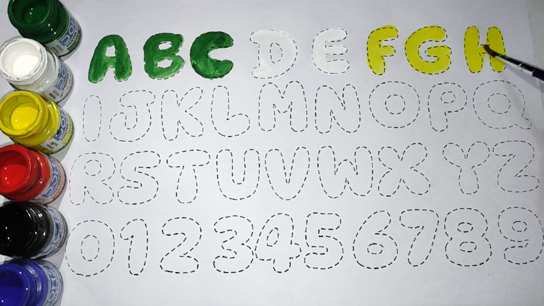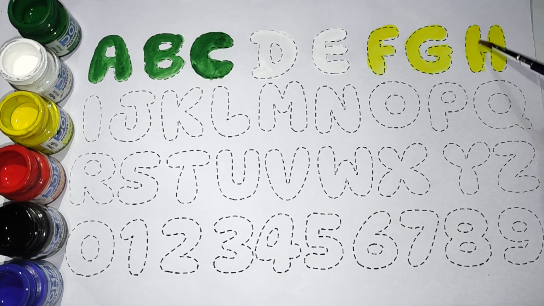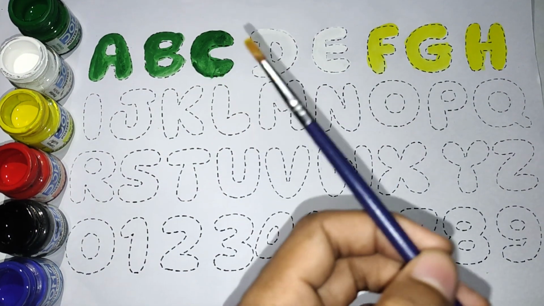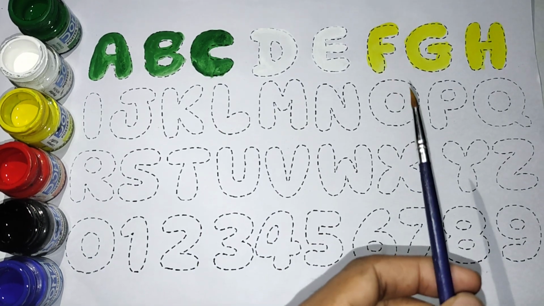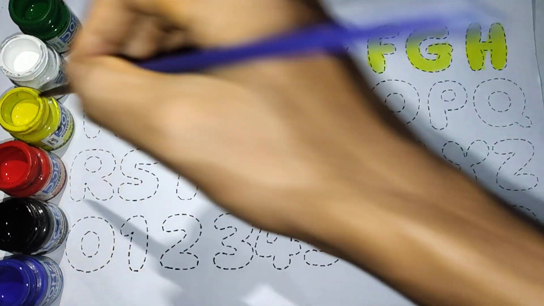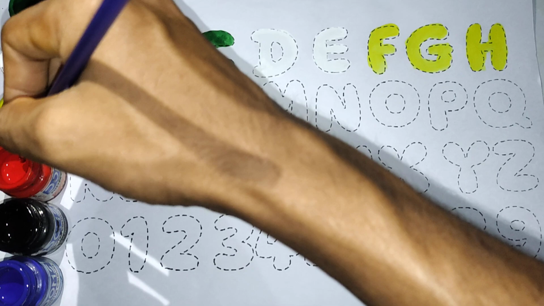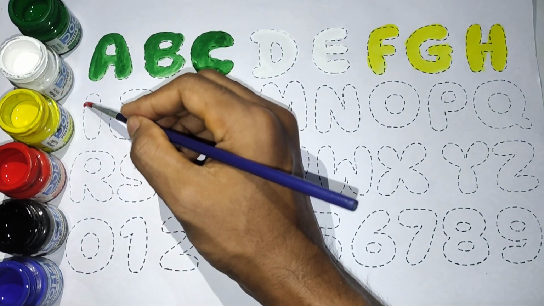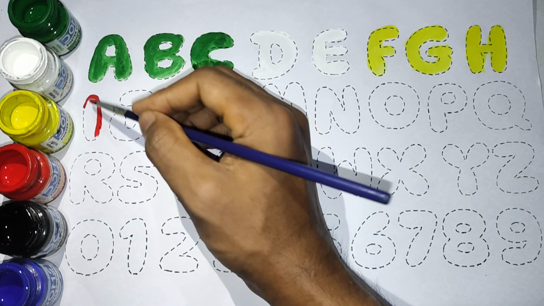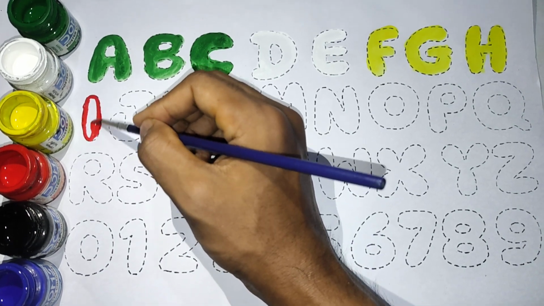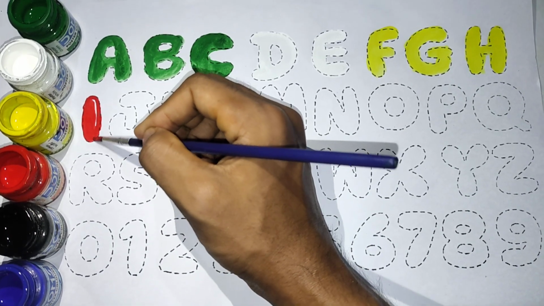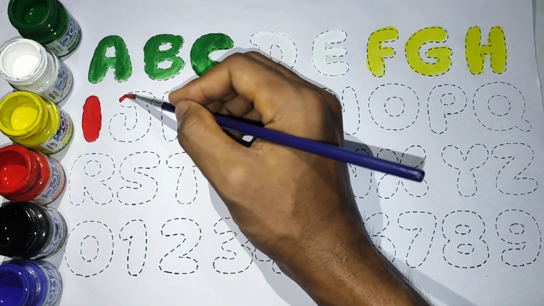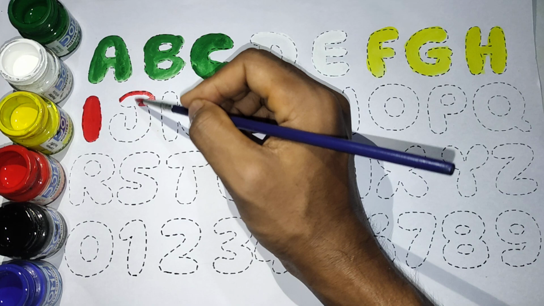Kids, now we use red color and draw I. I for ice cream. The next one is J. J for jackfruit.